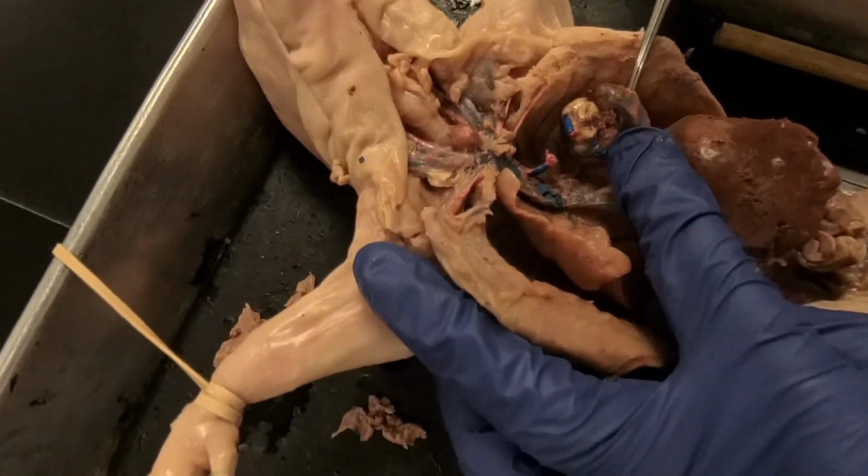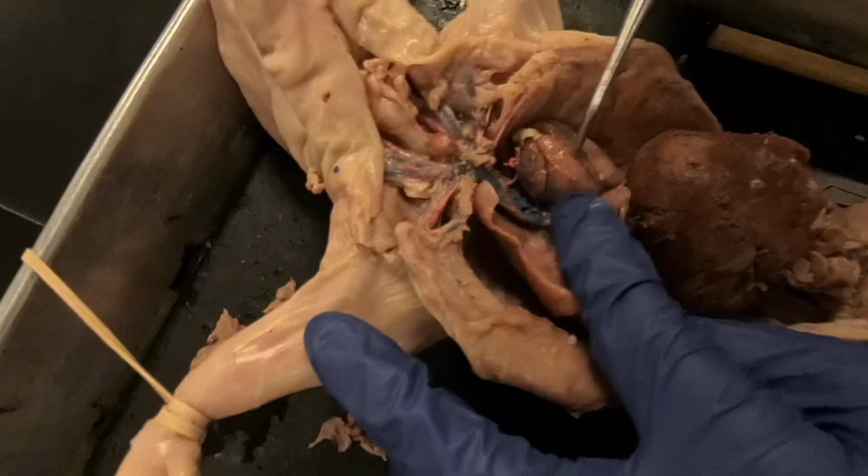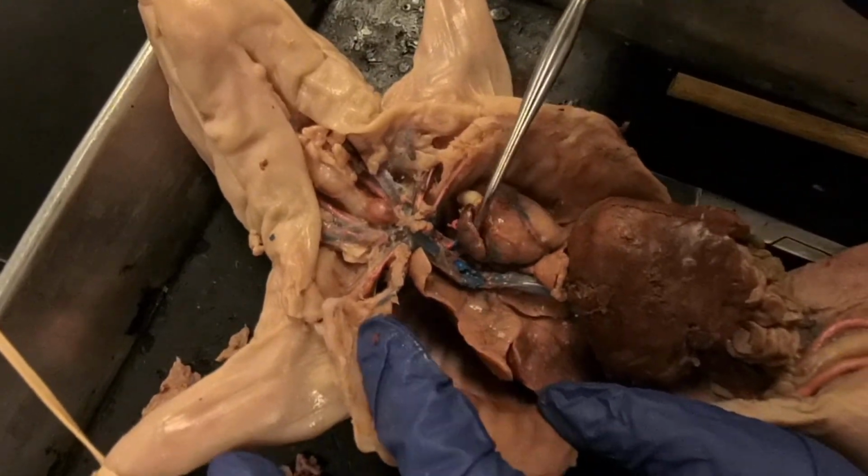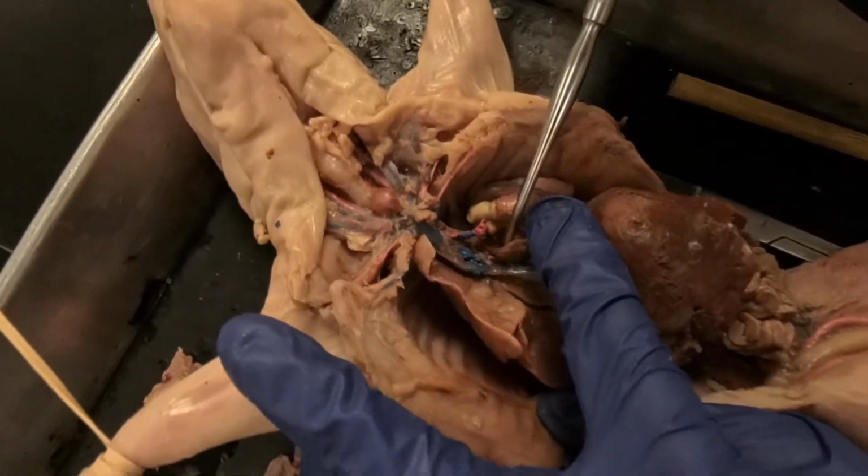You can't see inside the heart, but it occurs inside of the heart there.